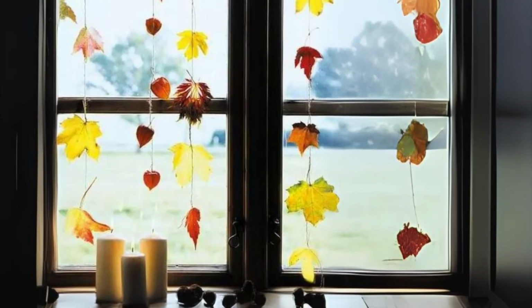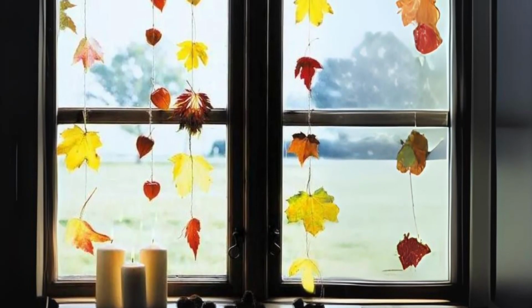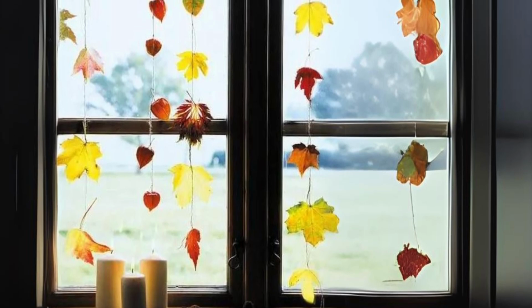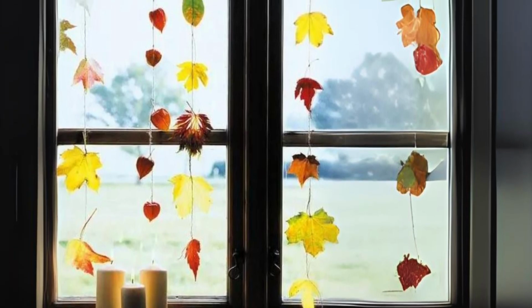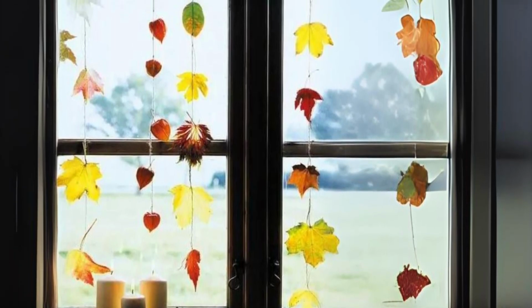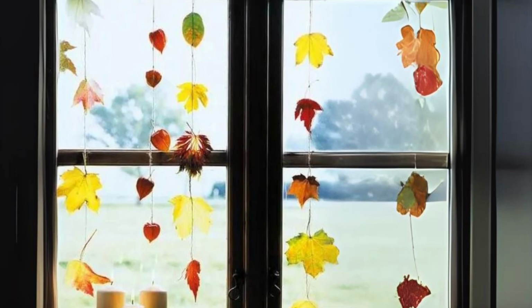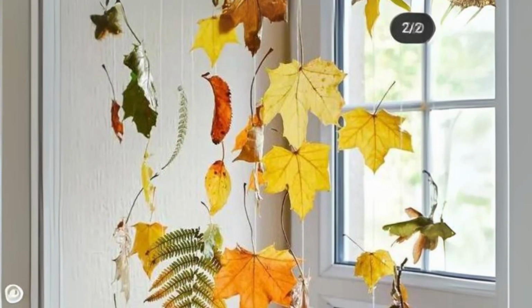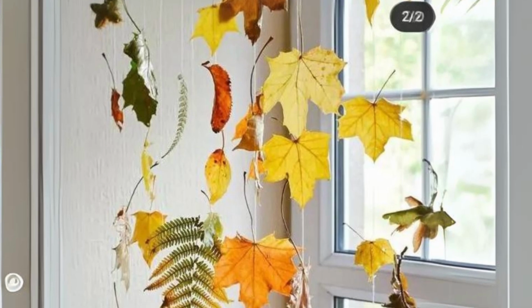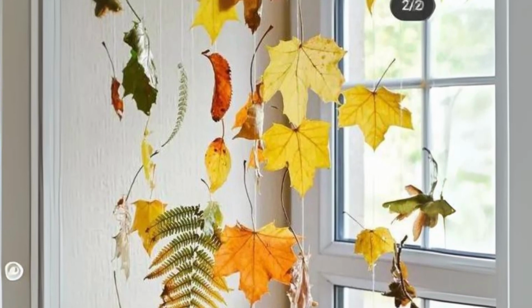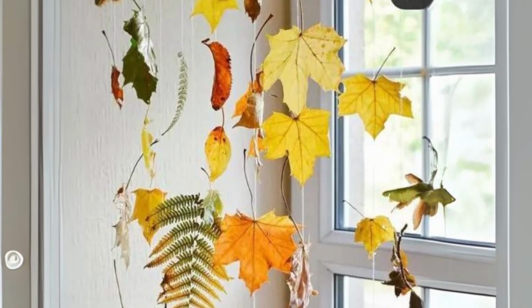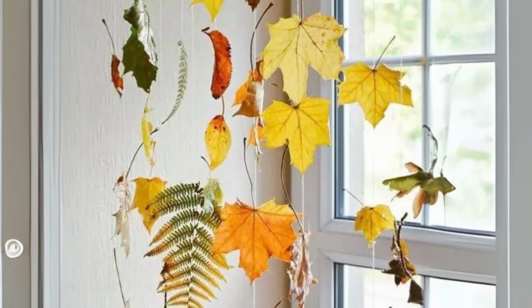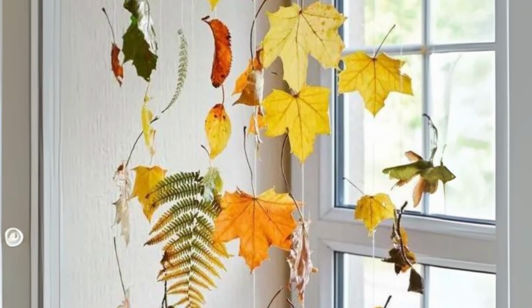Vertical garlands with dried seed pods and leaves. Create a beautiful display by hanging vertical garlands made from dried seed pods and leaves. Add some pine cones and candles on the windowsill for a cozy touch. Natural fall leaves garlands. Use preserved or natural fall leaves to make vertical garlands that hang directly on the window. This simple decoration will instantly bring a fall feel to your space.